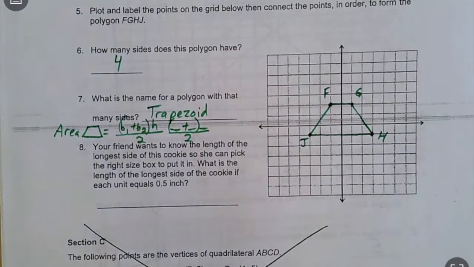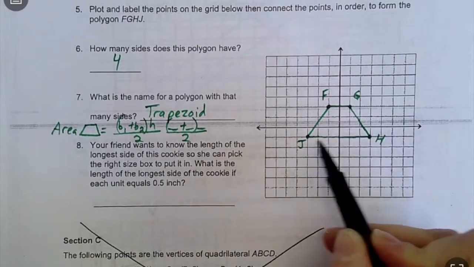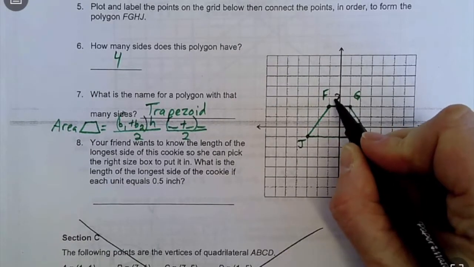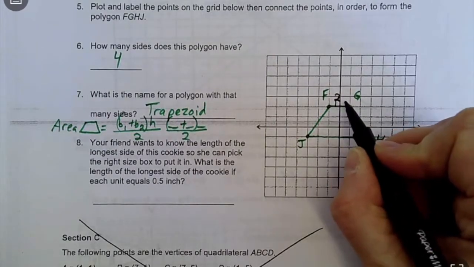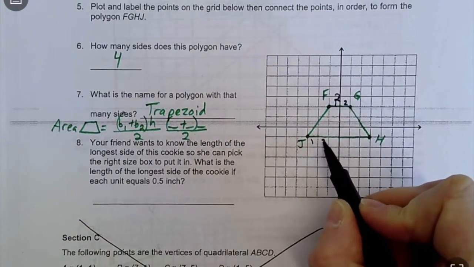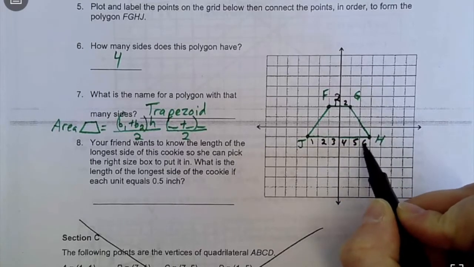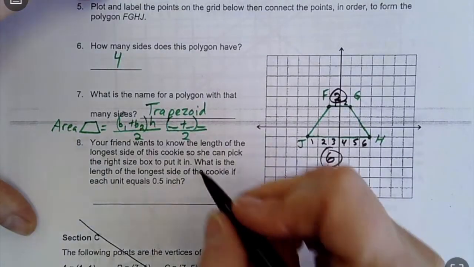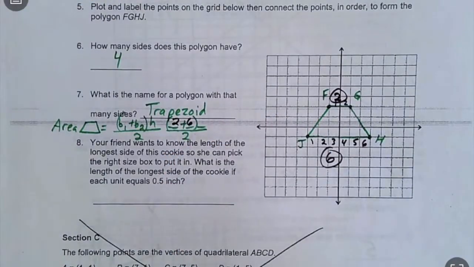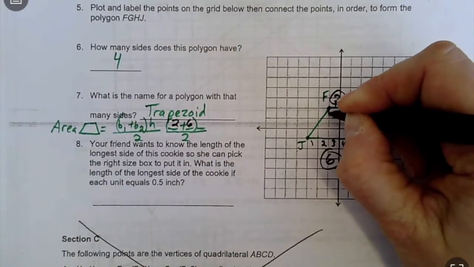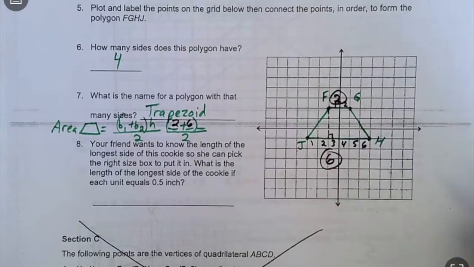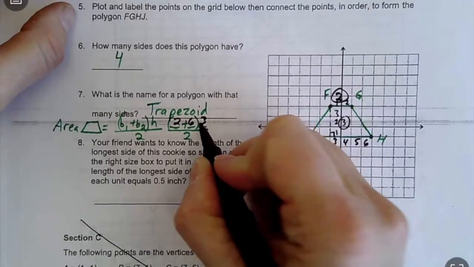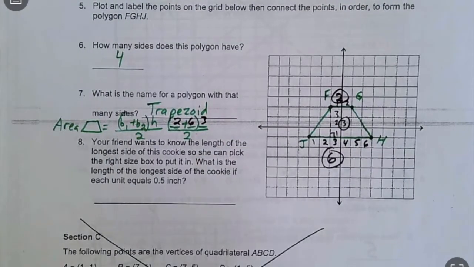Remember, your bases are parallel to each other, so that's F and G and J and H, which are both parallel. So what is the distance between F and G? This distance is 2. You can even count 1, 2 with the squares, and then this base 1, 2, 3, 4, 5, 6. So you've got 2 up here, you've got 6 down here. So you've got 2 and 6 for your bases. What is your height? Remember, your height makes a right angle. So if you wanted to come down from this point and come straight down and make a right angle here, your height, counting 1, 2, 3. So your height is 3 going up.